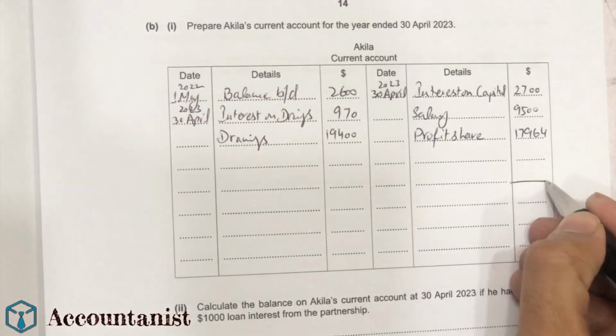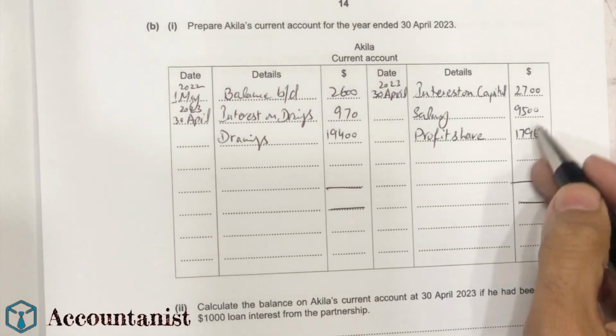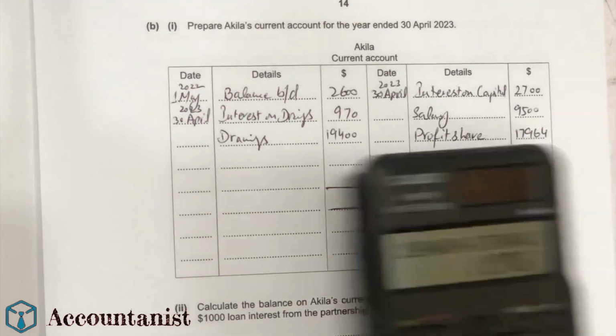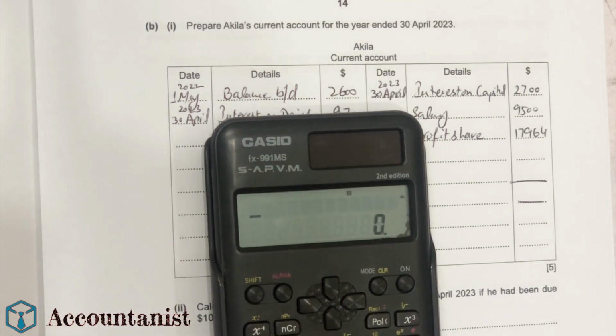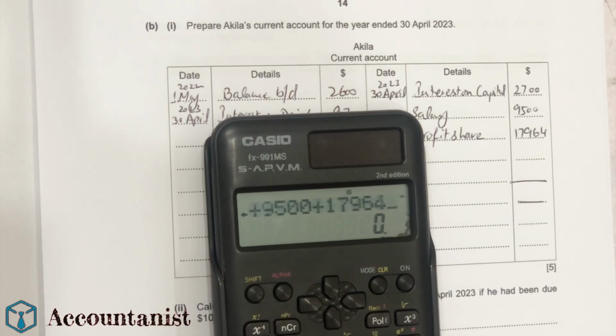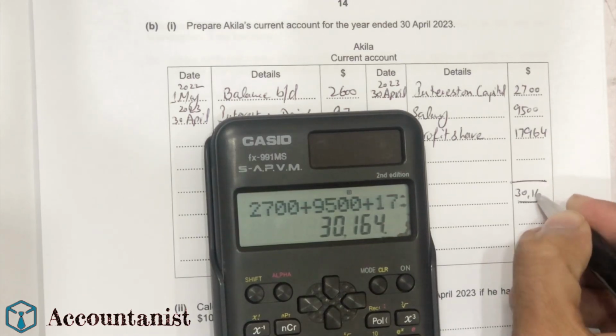So now let's balance it off. This side has a bigger value, so we'll add the total of this side. So it's 2,700 plus 9,500 plus 17,964, which gives a total of 30,164.